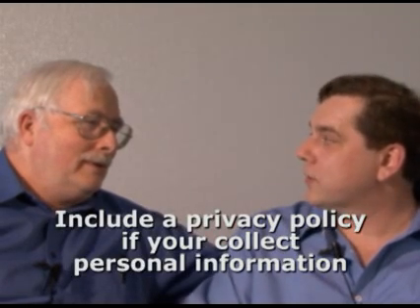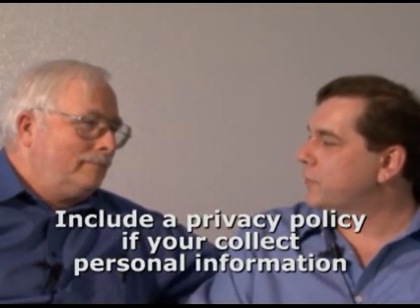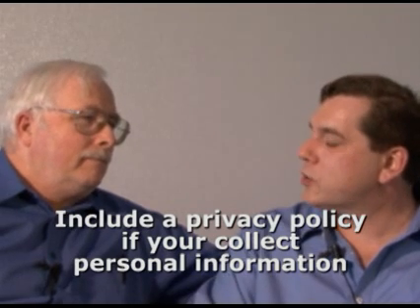Look at privacy policies. It's always important. If you collect personal information, you collect credit cards, you collect email addresses, you need to have a privacy policy. Google will give you a bonus for having one. That's the transparency to the consumer.